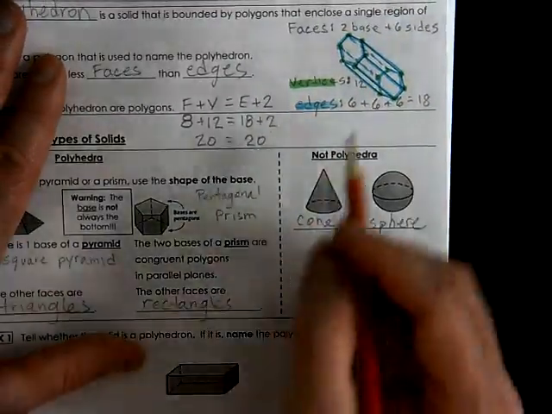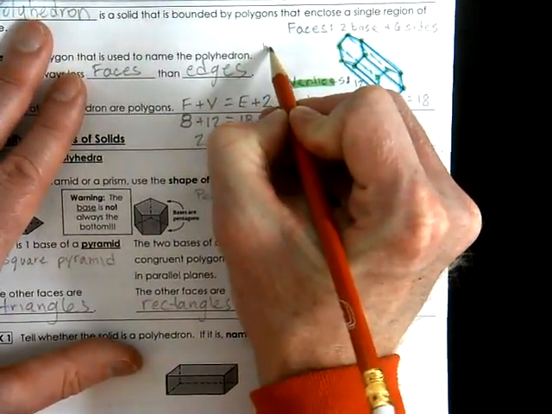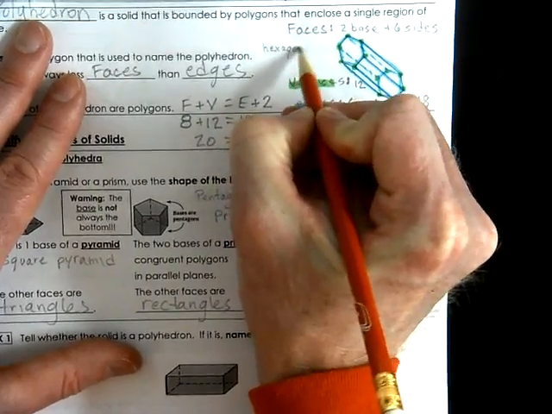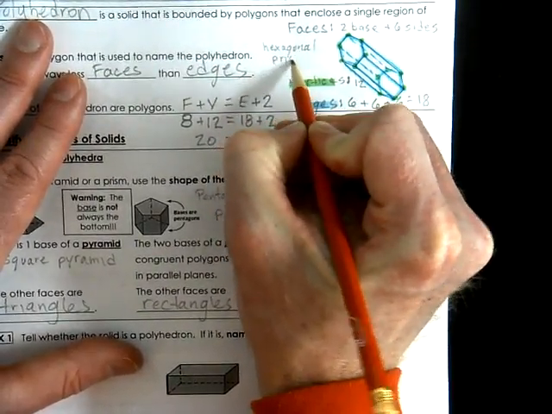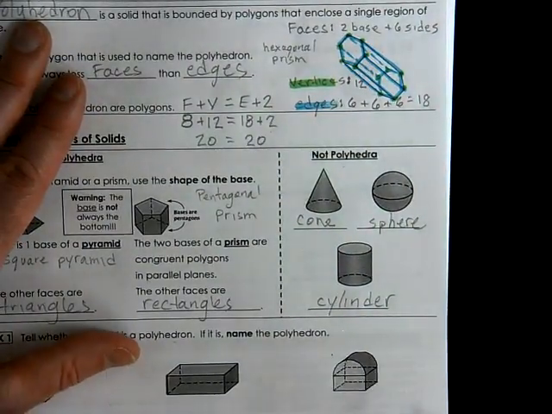This one, of course, was a hexagonal prism.